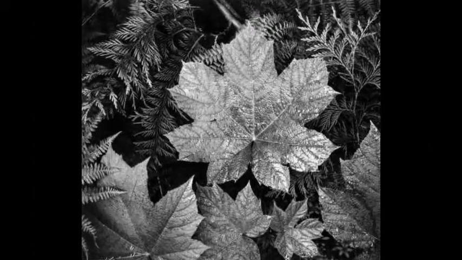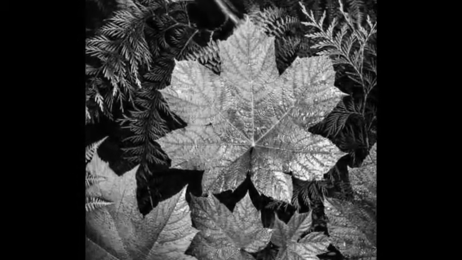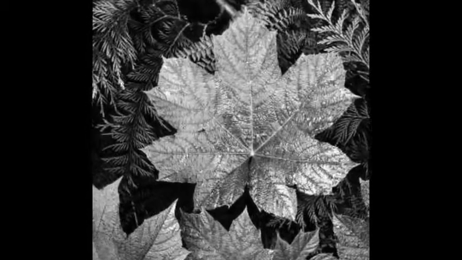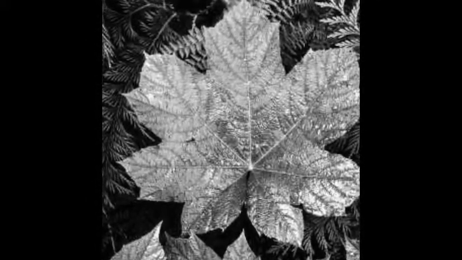Leaves are always an interesting subject matter, and Adams takes advantage of the leaves located at Mills College, California in 1931. In the beginning, Adams used leaves as his subject matter in order to capture the detail, lighting, and exposure.